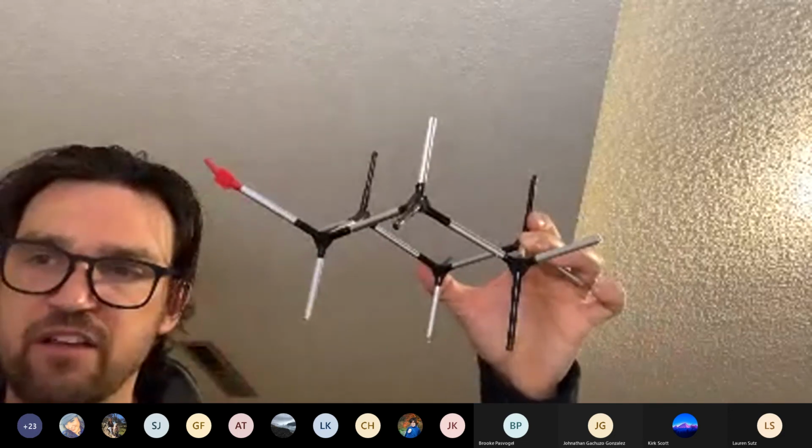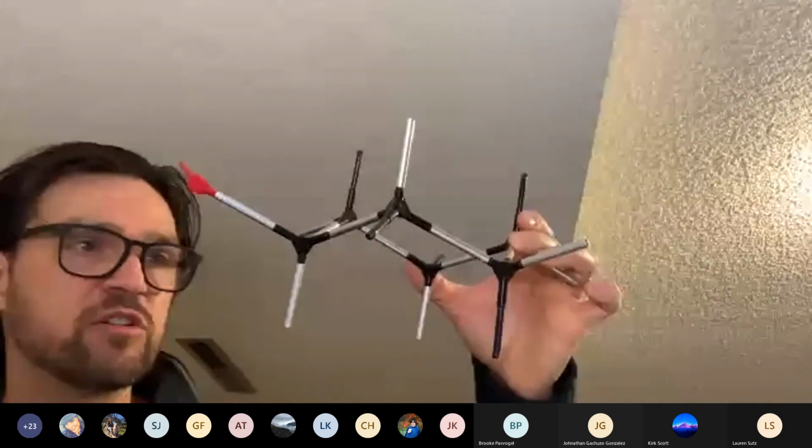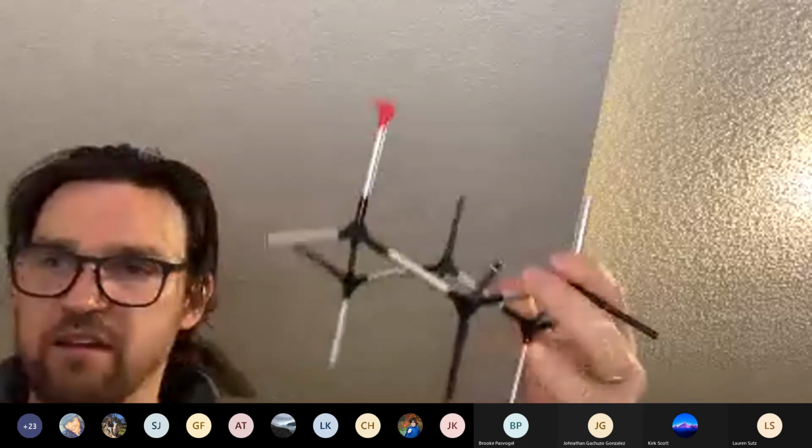It's pointing up and off to the side. We call that equatorial, okay? Watch, you're going to flip it again. And now it's up and it's in a position that we call axial. So that's a ring flip.